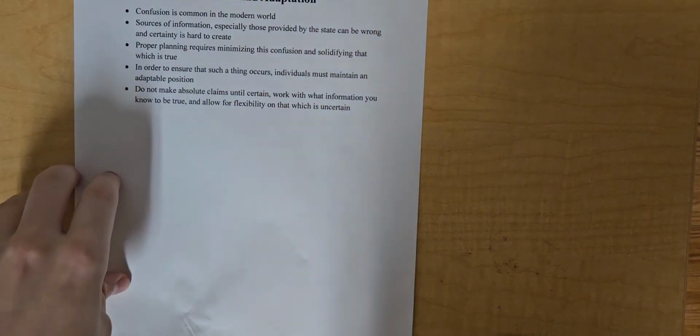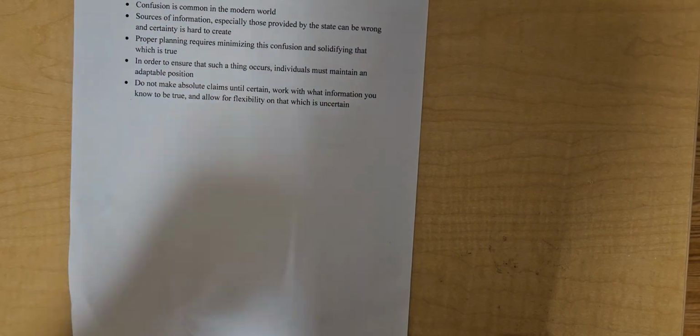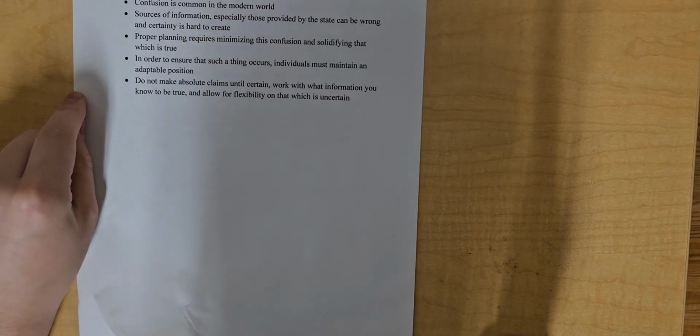We need to understand what is right and what is wrong, what is true, what is false. And in order to do that, oftentimes we need to consolidate what we know, put it to the side, and then say, all right, what do we do now? In order to ensure this can happen, you must maintain an adaptable position.